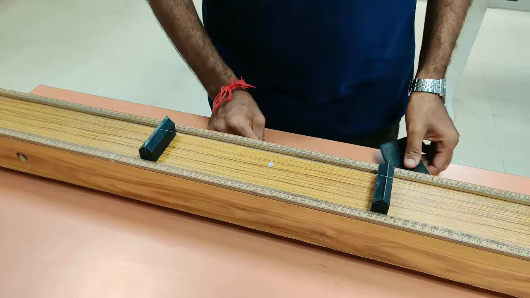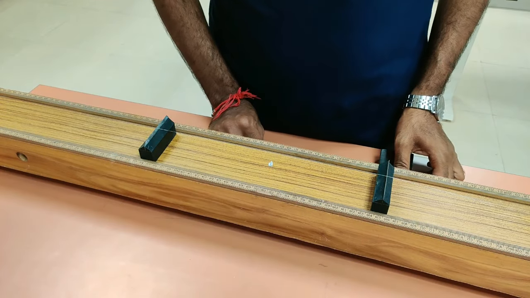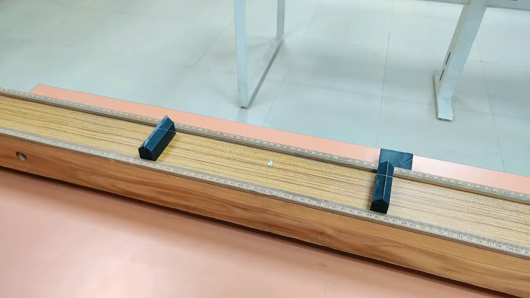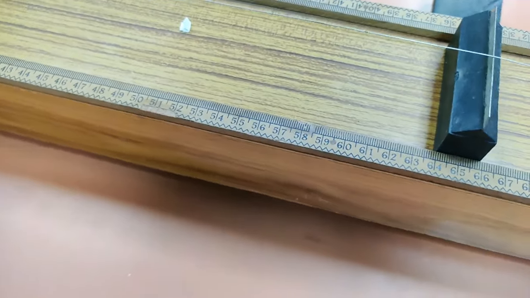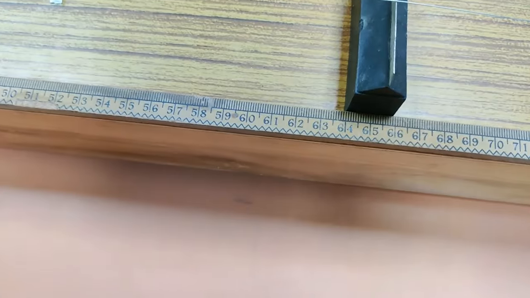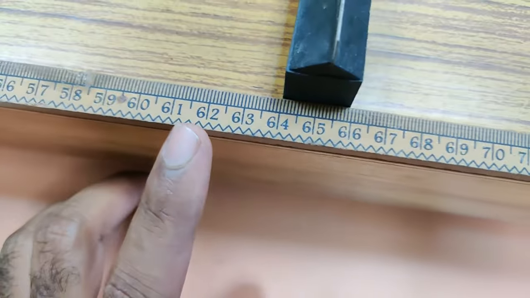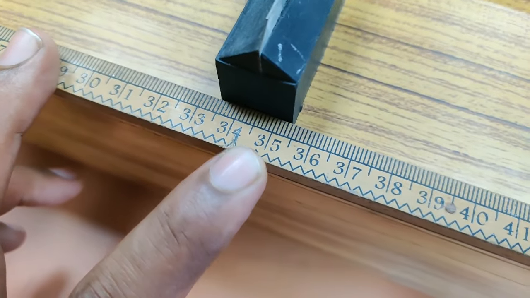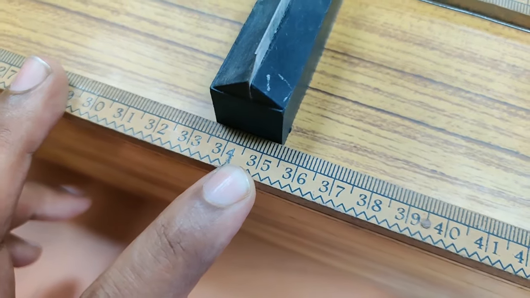So now we have to check the length, resonating length now. So we'll see how much is the resonating length now. See, you can find the resonating length here. You can check it here. See, the first bridge is at 65, right? It is at 65. Clear? 65. Where is the second one? See, the second one is at 35.5. 35.5. Clear? So how much will be the distance?